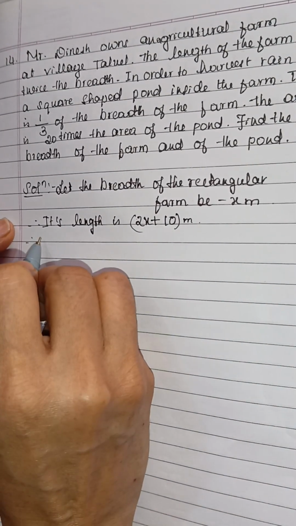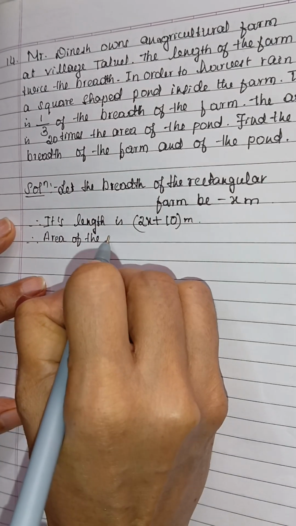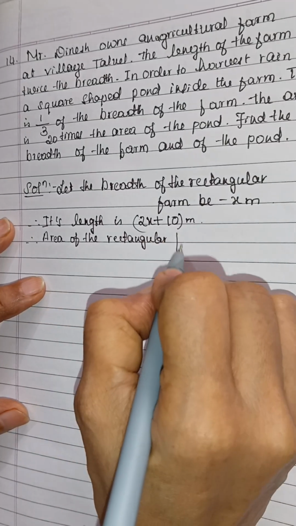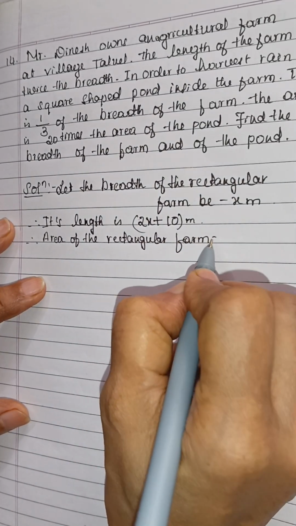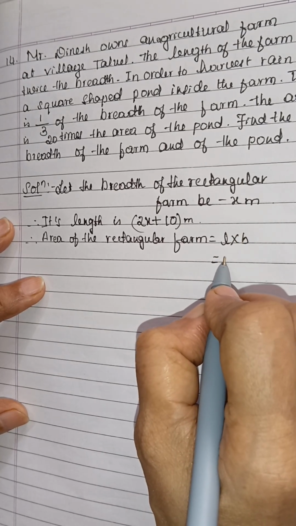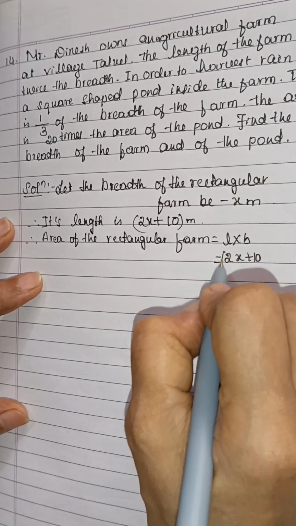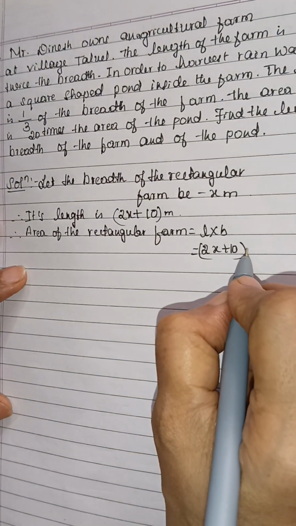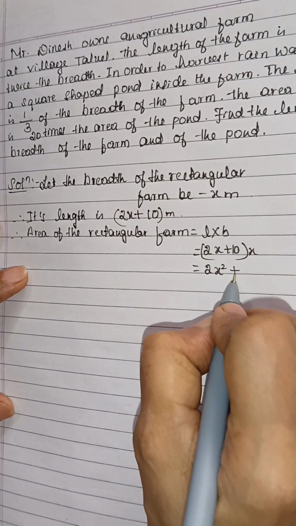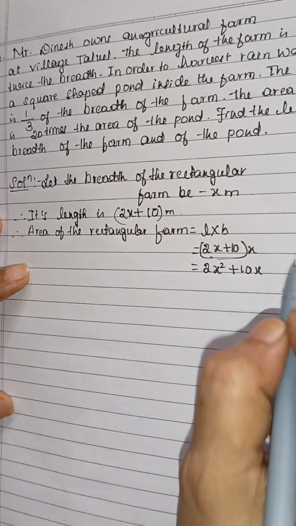Therefore, the area of the rectangular farm is length multiplied by breadth. No? What is length here? Length is 2x plus 10, into x, that is multiplied, 2x square plus 10x. Okay. We can keep it in this way also.